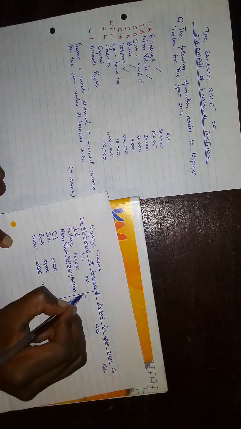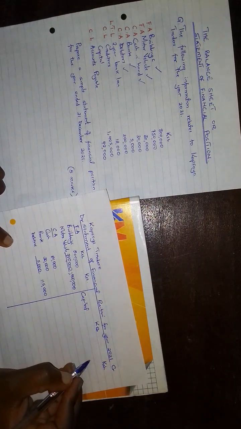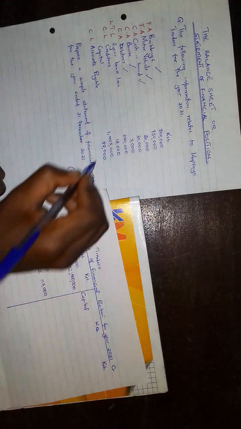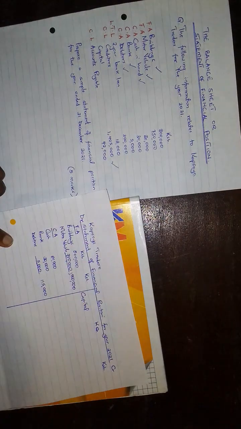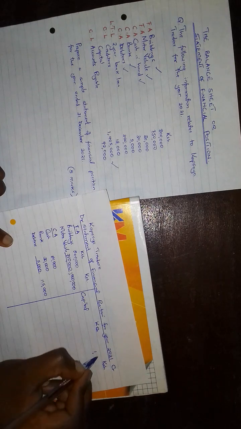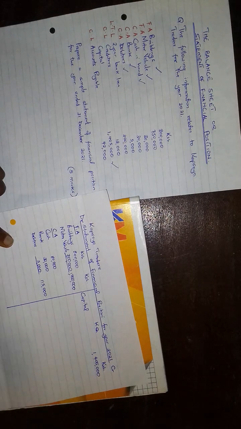So we start with the first item, which is capital. So capital, have it on the furthest column or the last column, and our capital is 1,405,000. So write 1,405,000.